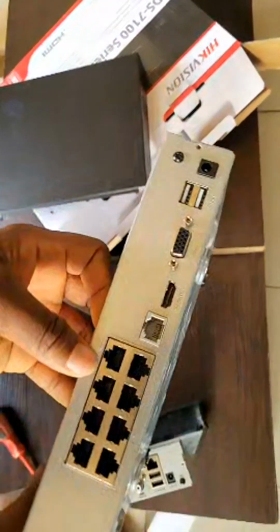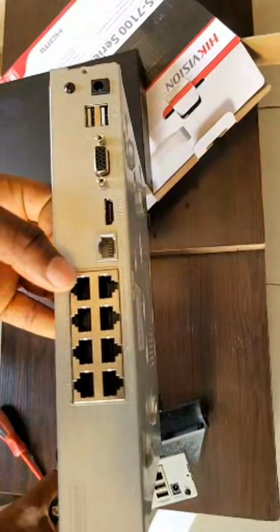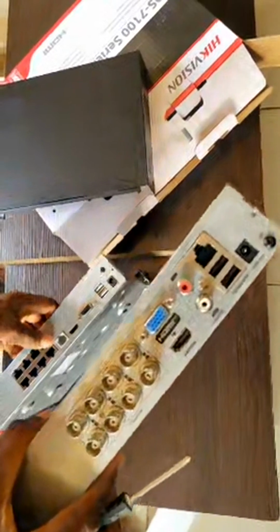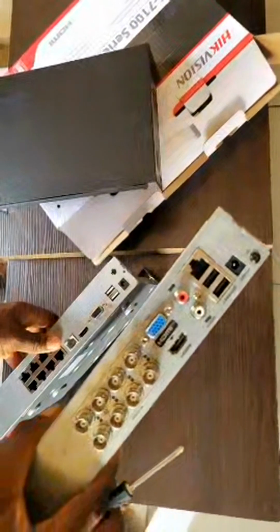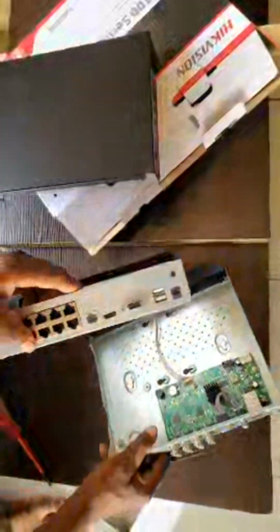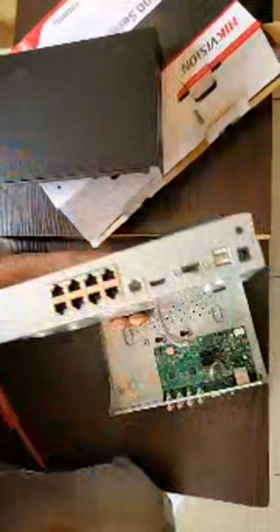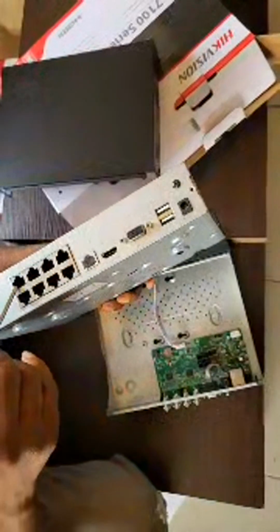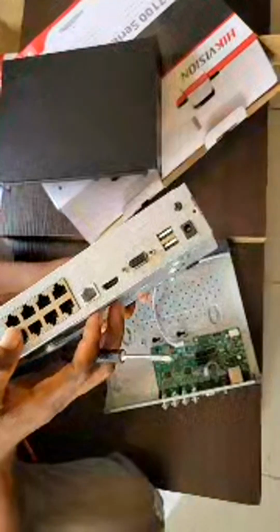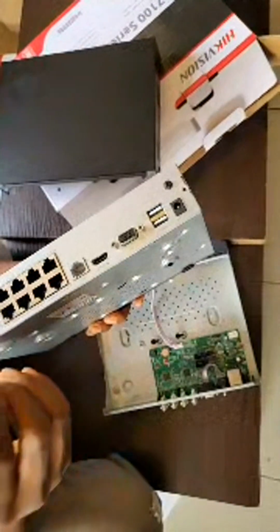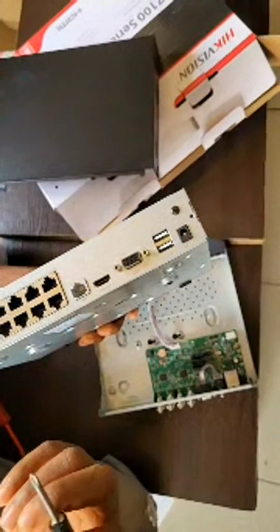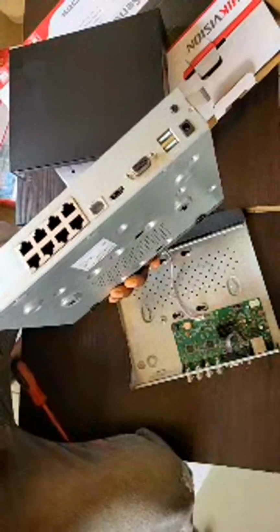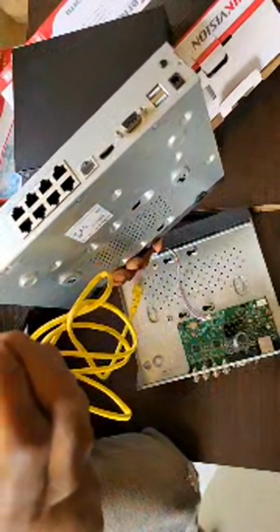So this is an NVR, which is a network video recorder, while this right here is a DVR, which is a digital video recorder. Now let me explain the difference between these two. This NVR, a network video recorder, uses a Cat6 cable, that is category 6 cable. After you have crimped your cable, this is what it will look like.